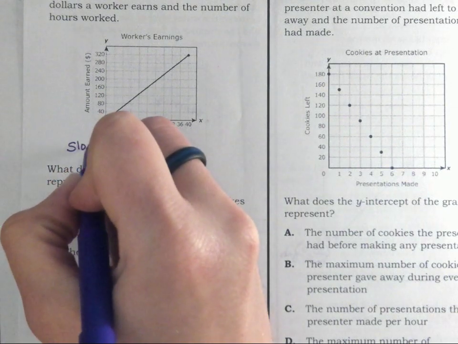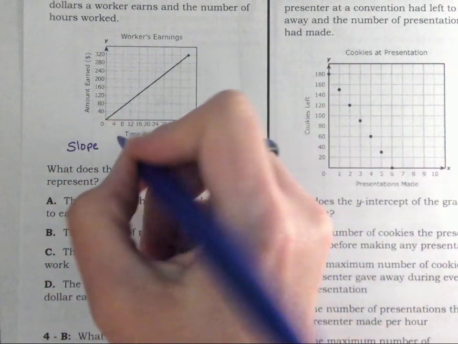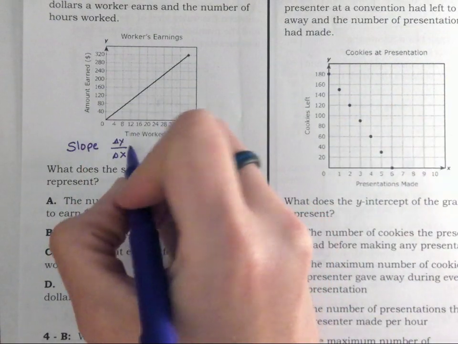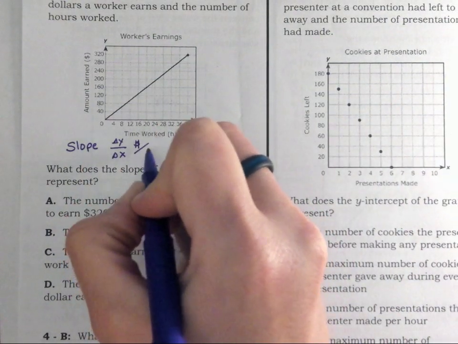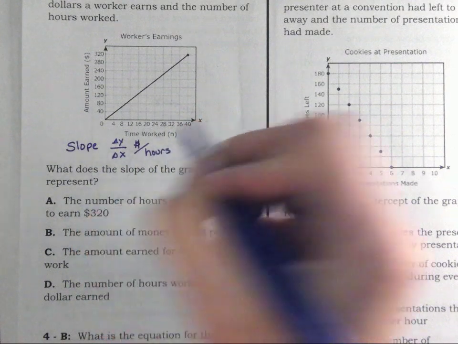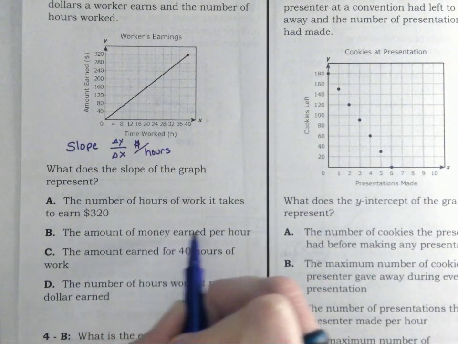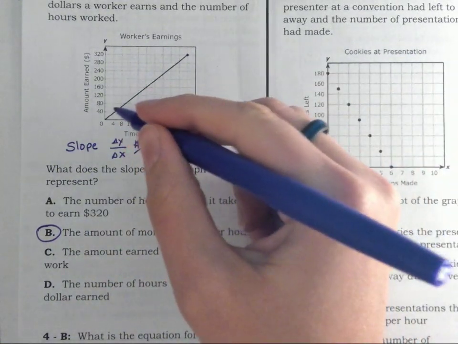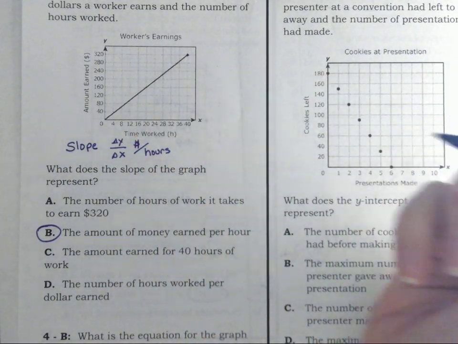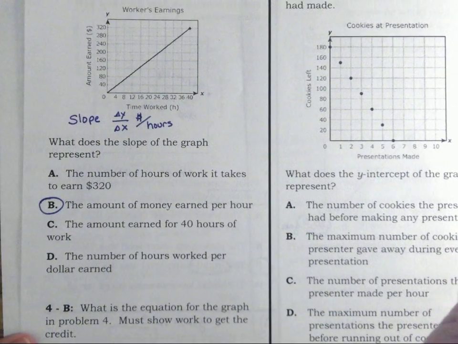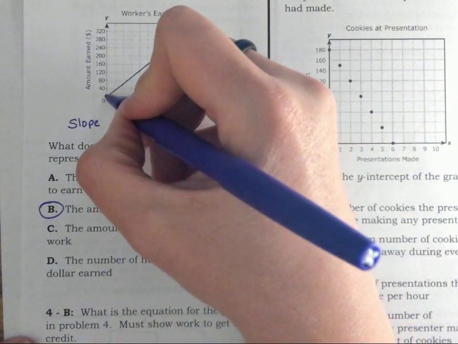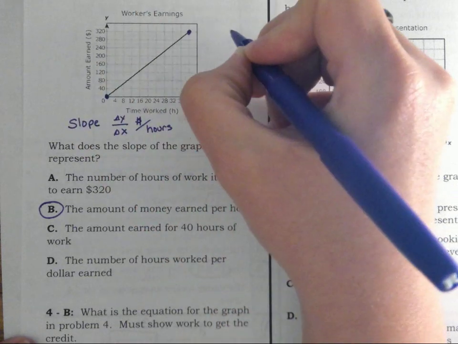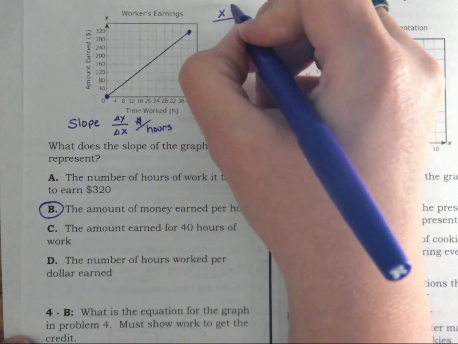Slope is always the change in y per change in x. Change in y is money, change in x is hours. So it's the amount of money earned per hour. Money per hour. And then part B said, what is that equation? And so you needed 2 points, so 0, 0, and 40, 320. And you could make a table.